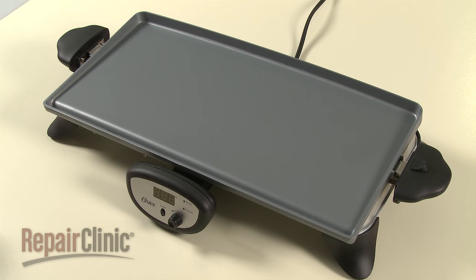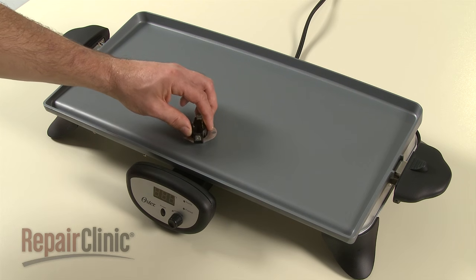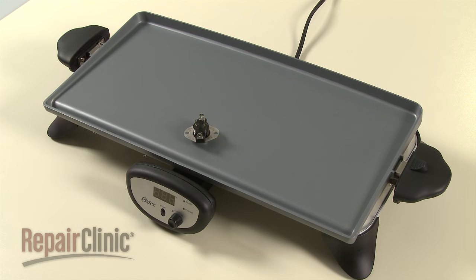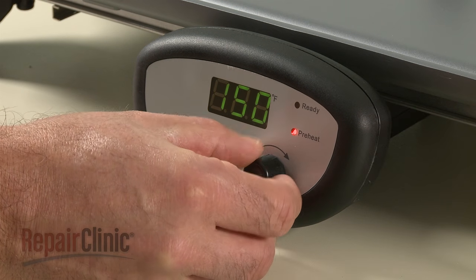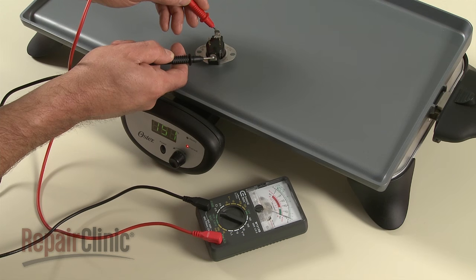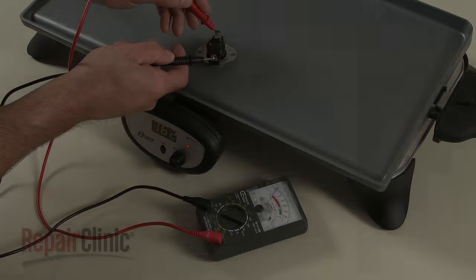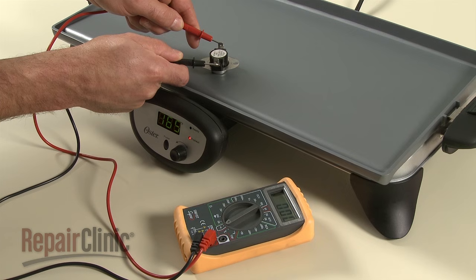To test the thermostat's response to temperature change, place the component on an electric griddle or skillet and set the heat to the appropriate temperature. If the thermostat switches off within 5% of that temperature, the part is functioning properly. If the thermostat does not switch off or switches off prematurely, the thermostat is faulty and will need to be replaced.